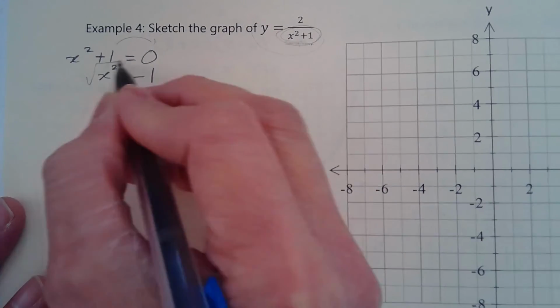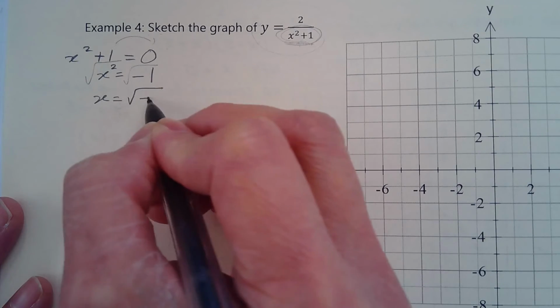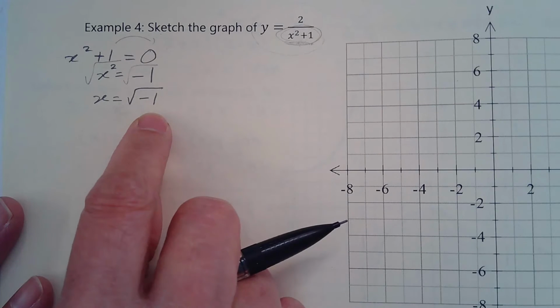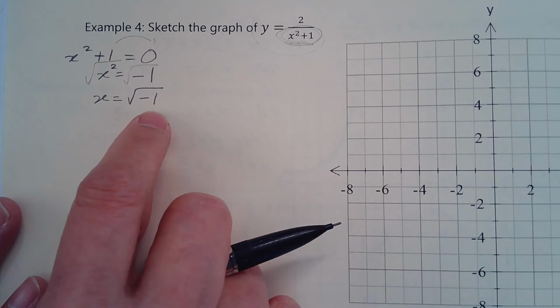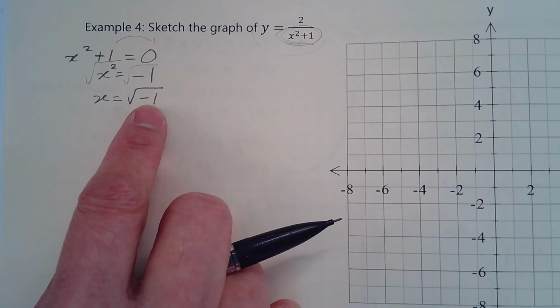And then when we square root both sides, we're going to get the square root of -1, which is undefined, not a real solution, right? So there's no non-permissible value. That means every x value is permissible. Okay?